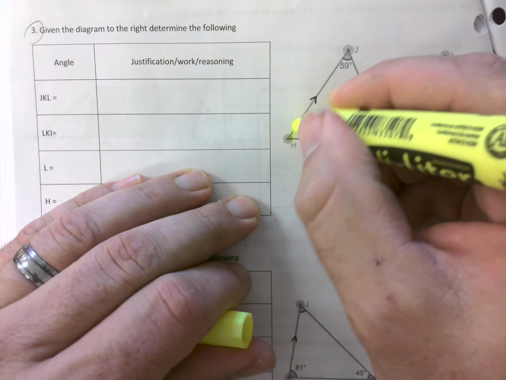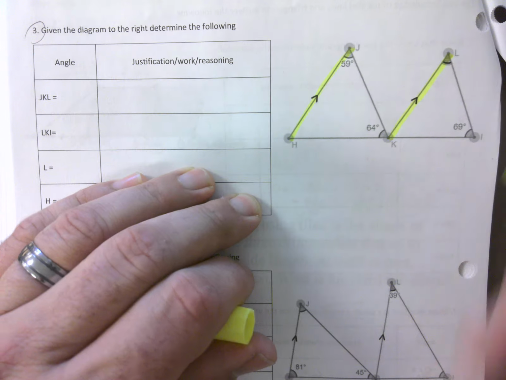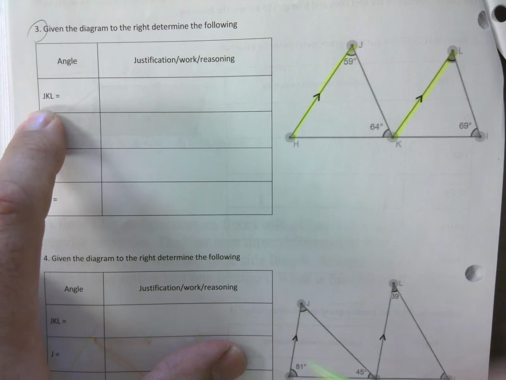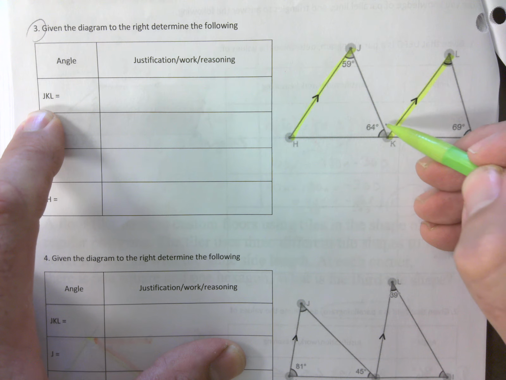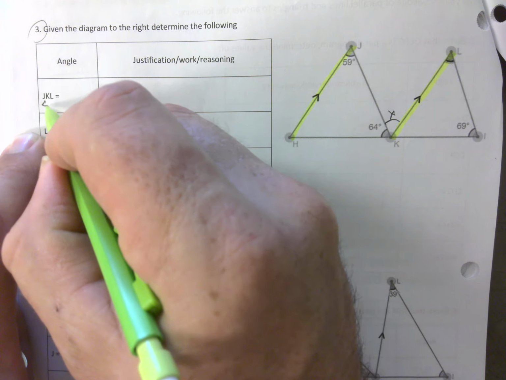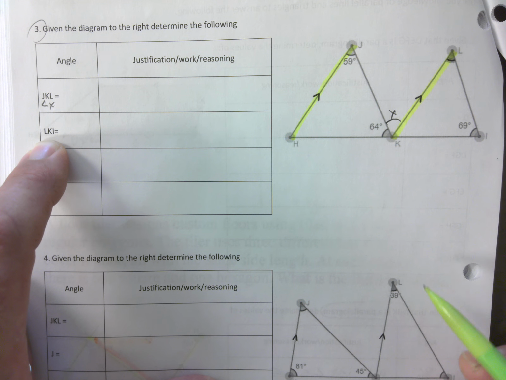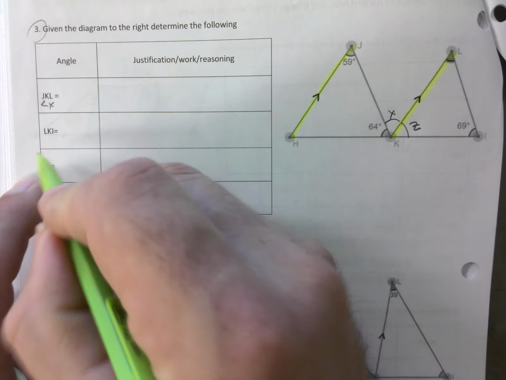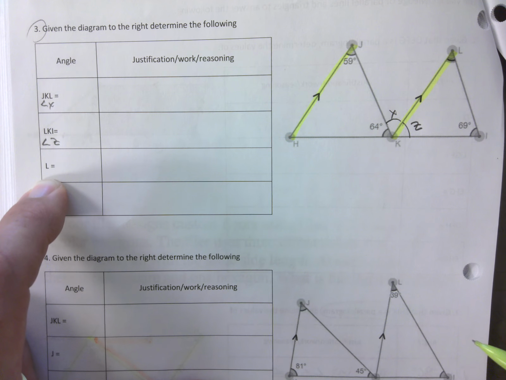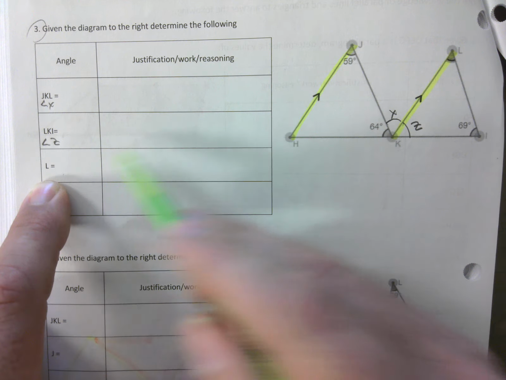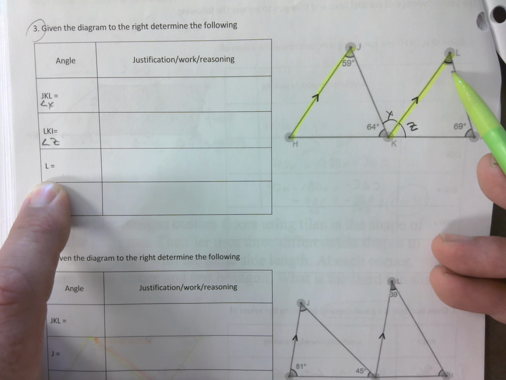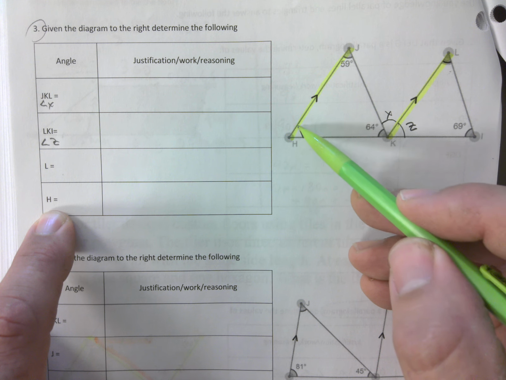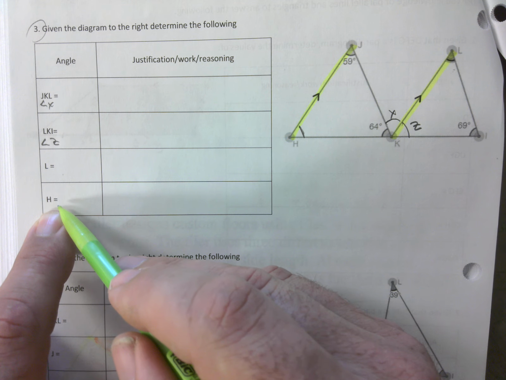Here we have some gold, right? These two lines are parallel. So JKL is this one right here. I'm going to call that X. LKI is this one. I'm going to call that Z. Angle L is just on its own. That one is fairly simple, right? There's only that one angle up there, so I'm not going to give that a letter. And H is just this one. There's only one angle possible there, so I'm just going to leave it like that.